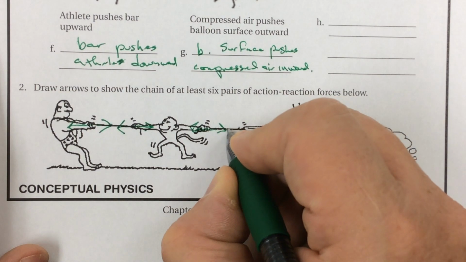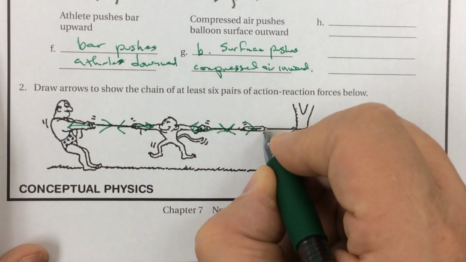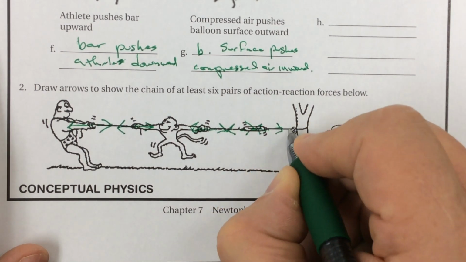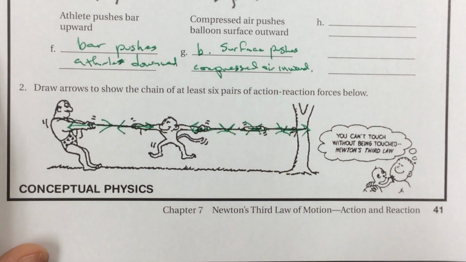The string is pulling on the scale. The scale is pulling on the string. The string is pulling on the scale. The scale is pulling on the string. The string is pulling on the tree. The tree is pulling on the scale. Okay, you can't touch without being touched. Newton's third law, pretty cool.